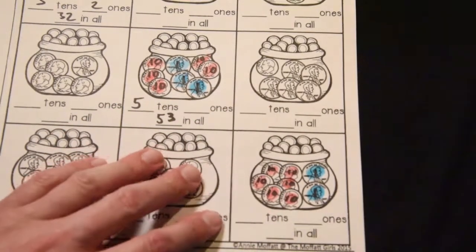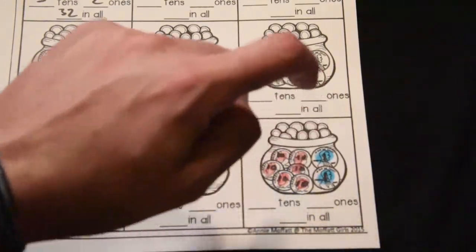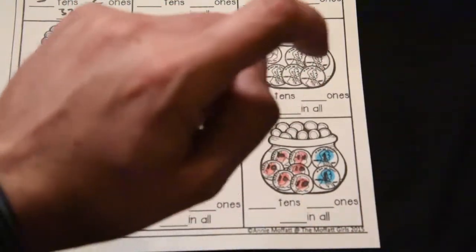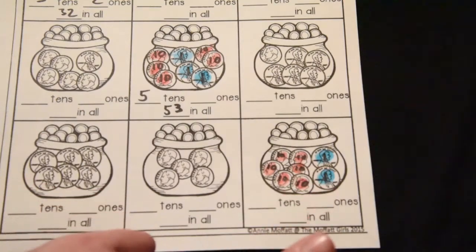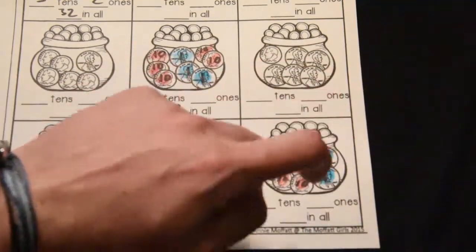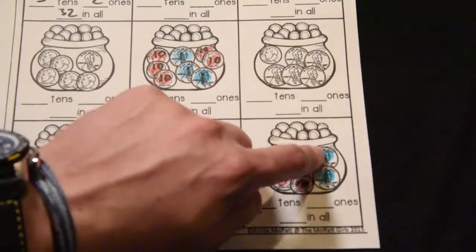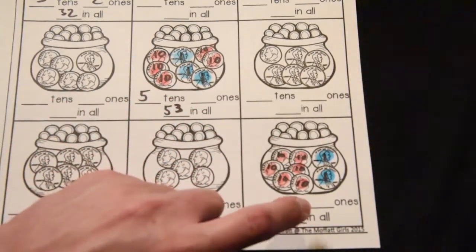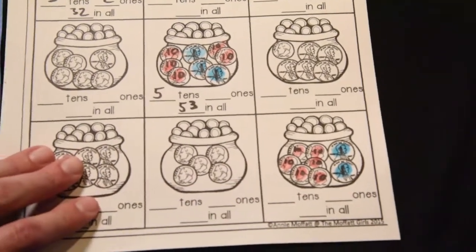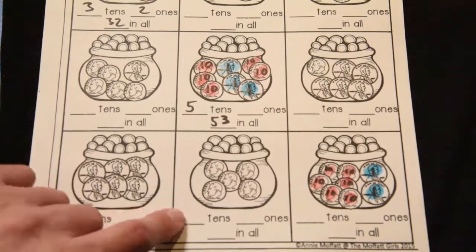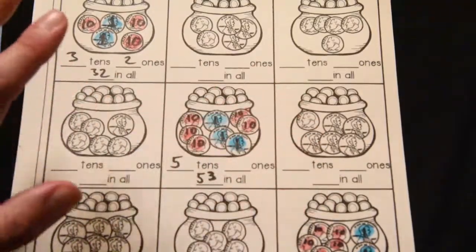Put that there. And then when I add them, I'm going to count by 10. So I'm going to go 10, 20, 30. And then I'm going to add the singles, the ones. How many ones are there? So I take this big number, and I add this small little number. And what do I have in all? What's my total? In all means my total. And I do that for each one of these. Now you don't have to color, that's just to help you out.